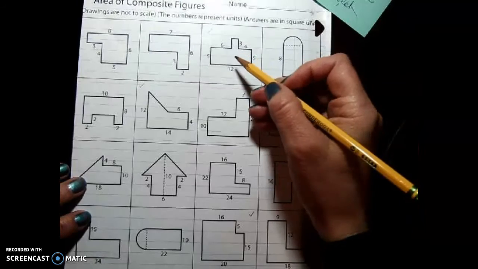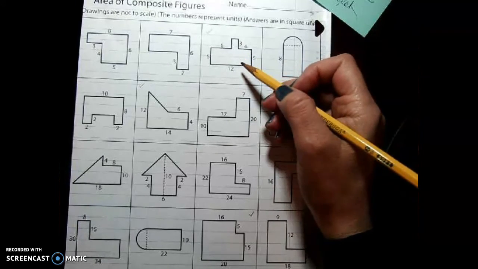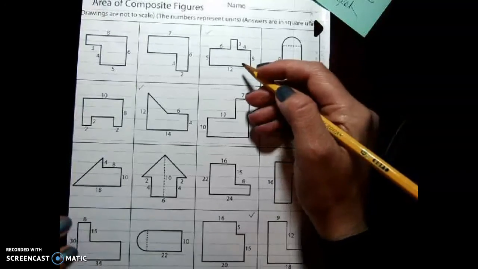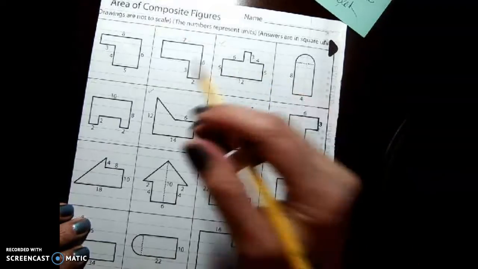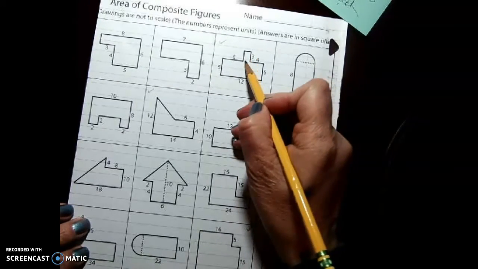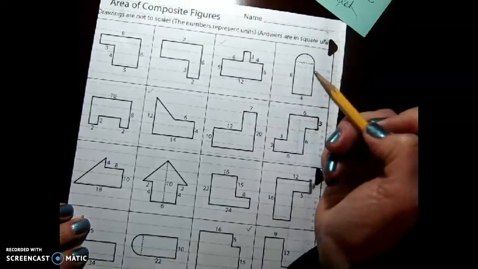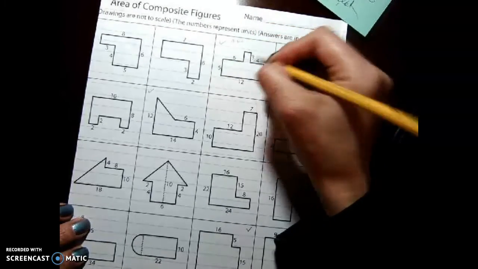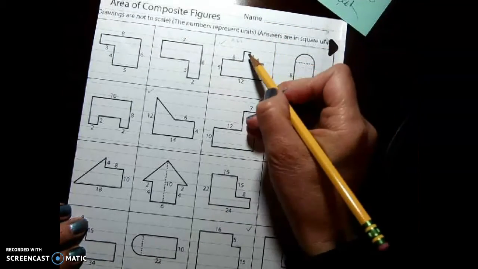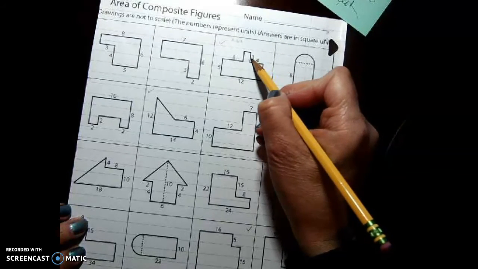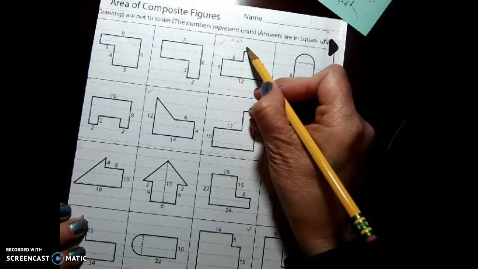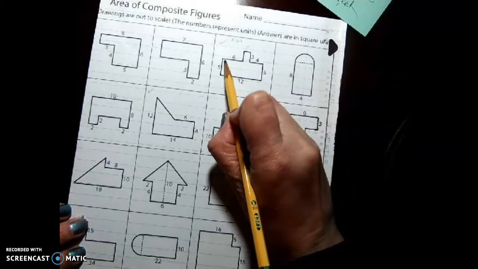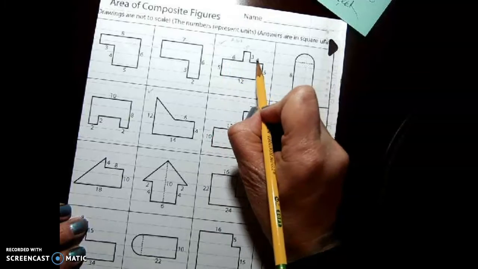I'm going to do this first one for you right here, or not for you, as an example. So I want to notice that there's two shapes right here. I have a rectangle here and a rectangle here. So I'm going to use A equals BH for both of them. On this small little rectangle, I know this is 3, and I need to know what goes here. So I got to use these other numbers. I have 6, and I have 4, so I need to know what's here.